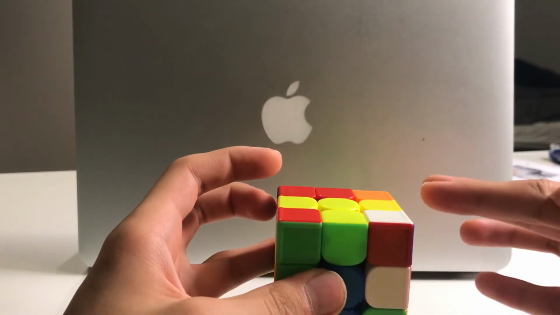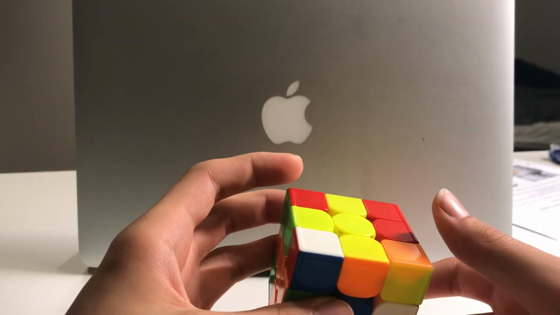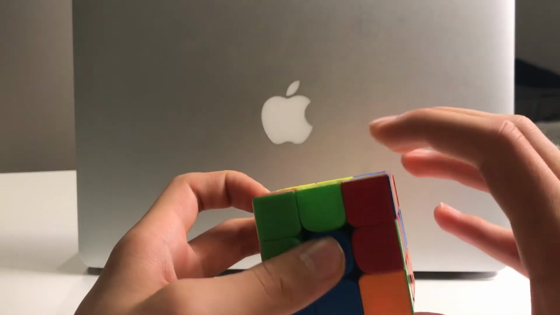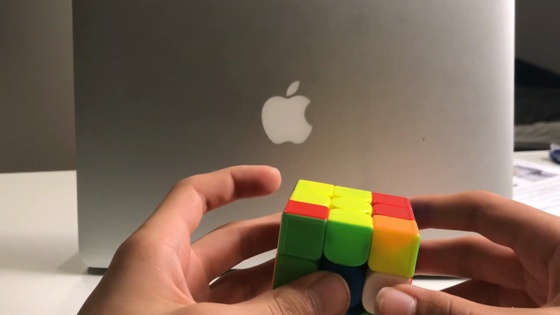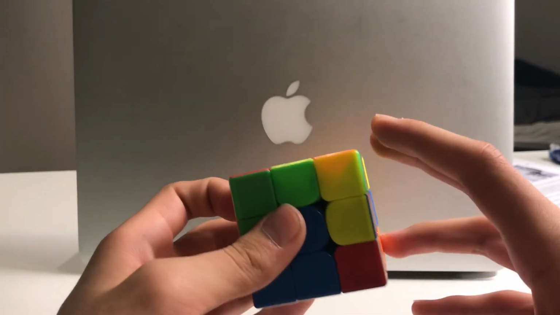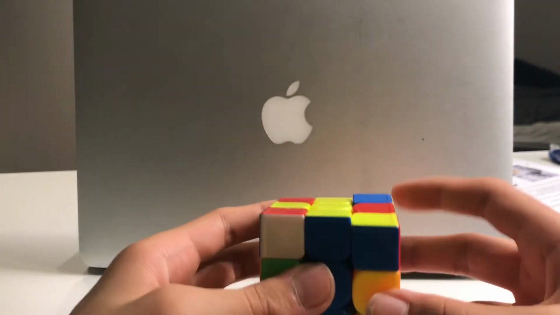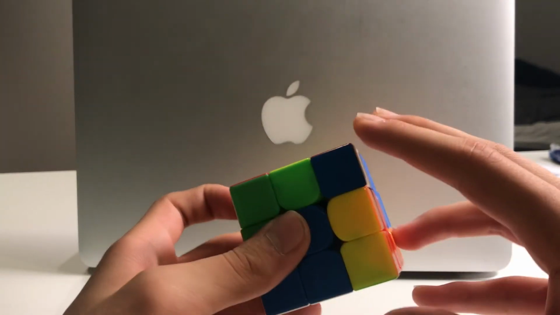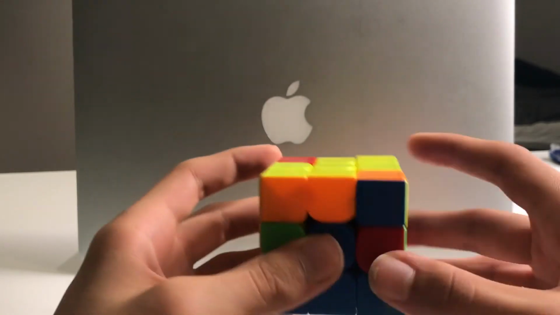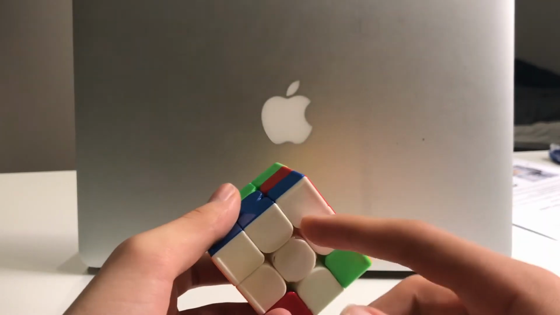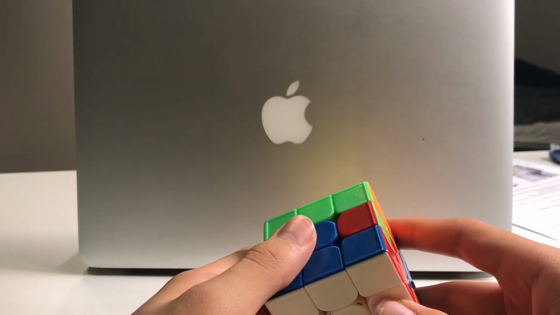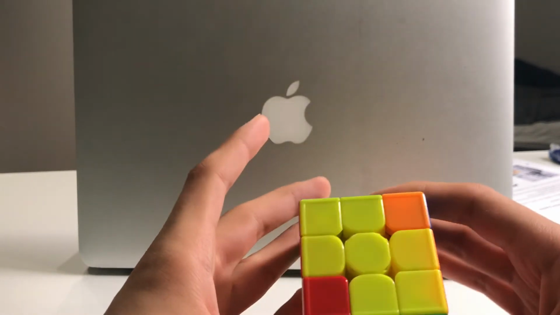Lights on, roof to the left, lights off, roof to the right. Still not solved, so you do it again. Lights on to the left, lights off to the right, still not solved. Again, still not solved. And finally, lights on to the left, lights off to the right, and now you can see that this piece is solved. Basically that means you solved it, so good for you.